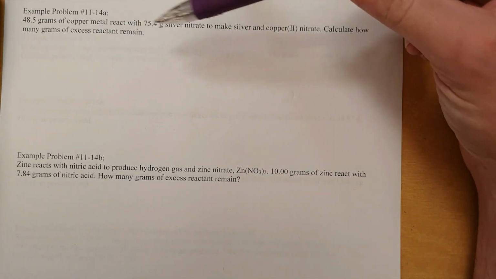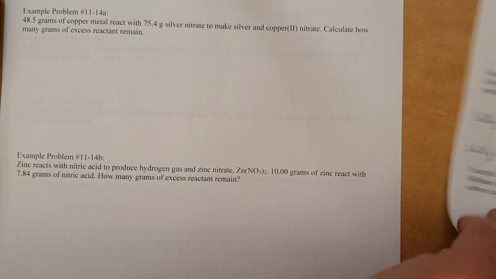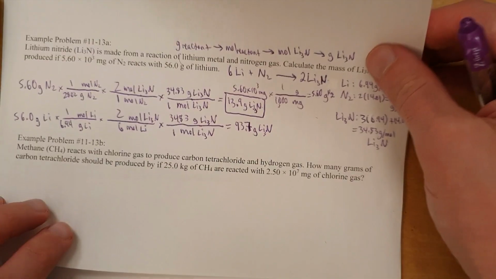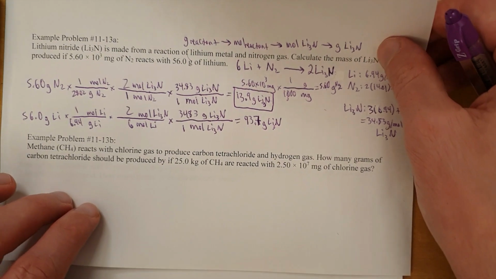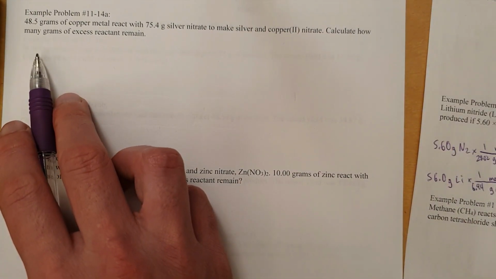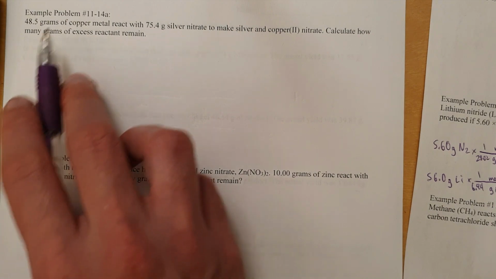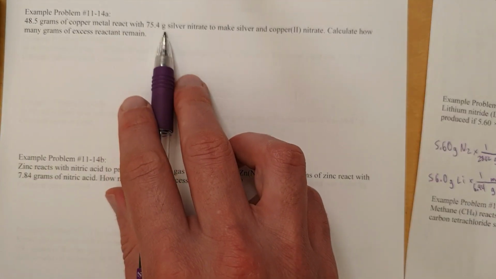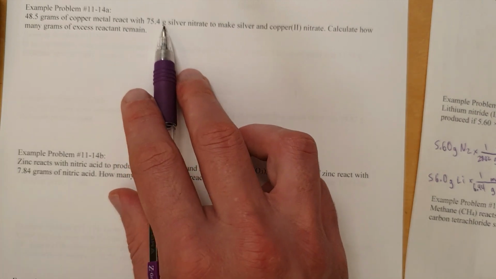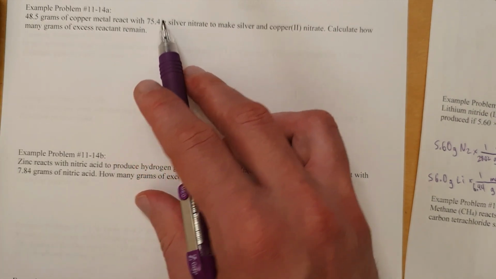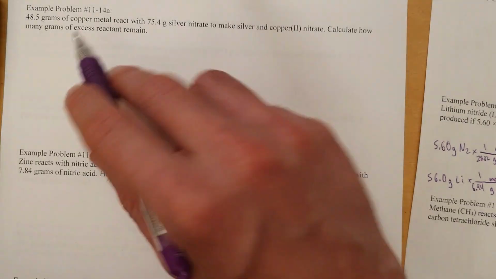What we do is slightly different from the previous one though, because instead of trying to calculate amounts of product, we're instead going to calculate how much each reactant uses of the other reactant, which means we still need molar masses, and we still need to do gram to mole, mole to gram conversions. We still need to do a molar balanced equation also.